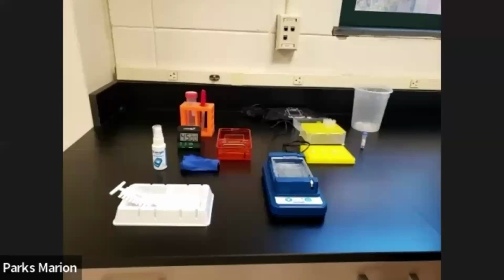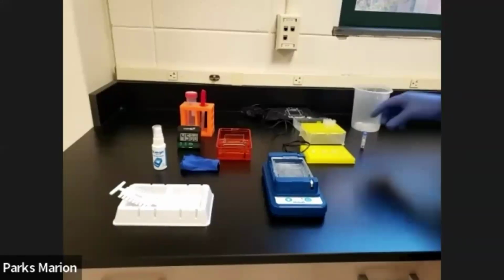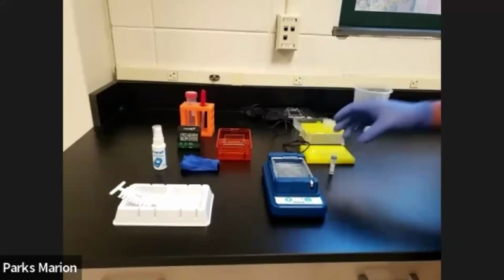The diagram shows us where we want each of the different solutions to go and each of our different samples to go. And it will indicate to you where you put your ladder, your negative control, positive control, and experimental sample. The first well is going to contain our DNA ladder.